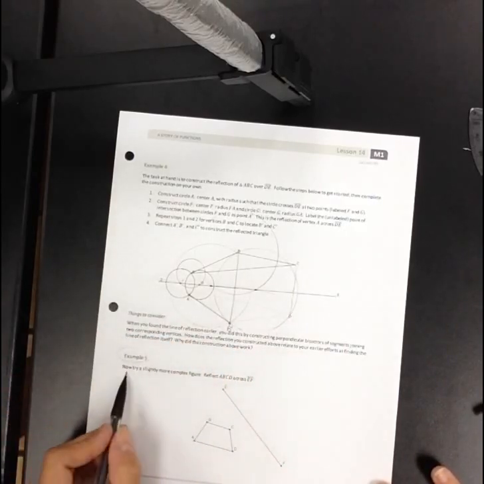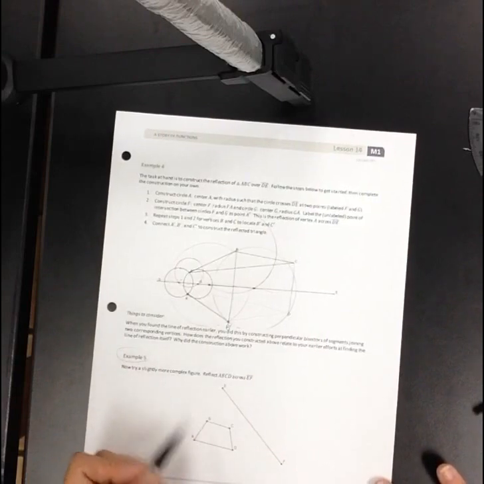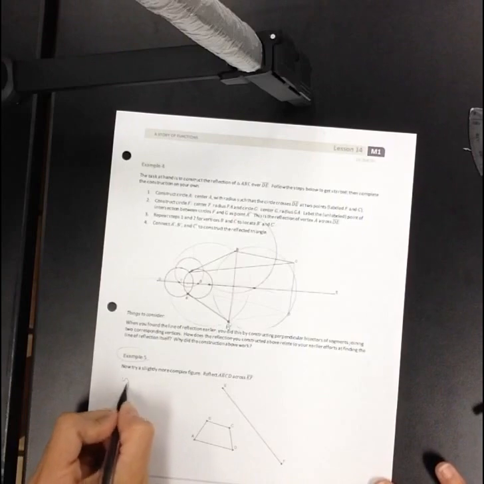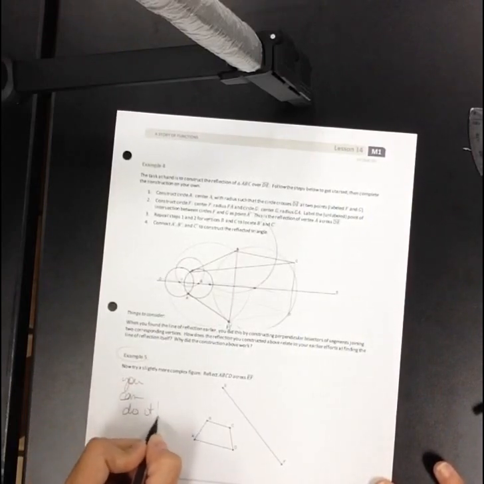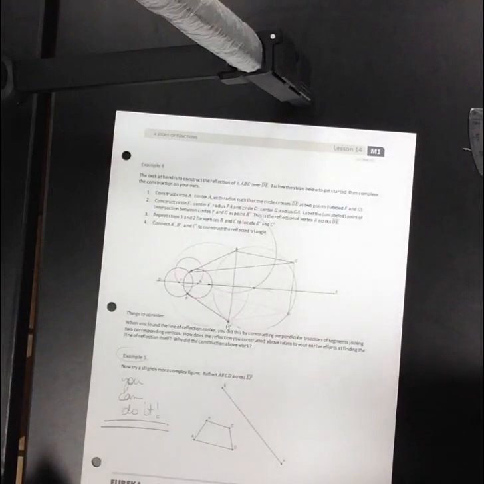Okay, example 5. Now try a slightly more complex figure. Reflect A, B, C, D across E, F. Okay, you can do this. Okay, if you'd like to do it in class tomorrow, that's fine. Let's see, your problem set is, let's check. 4 problems, 5 problems, so plenty of time.